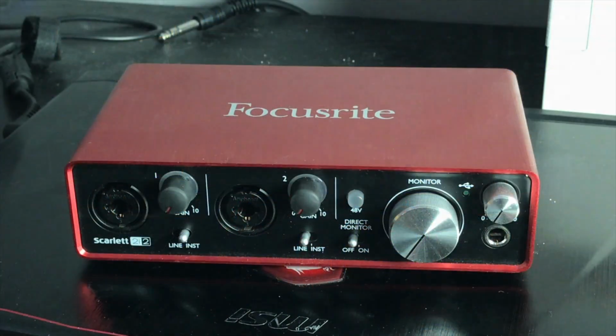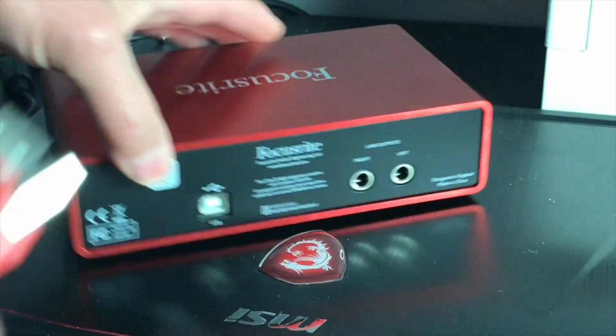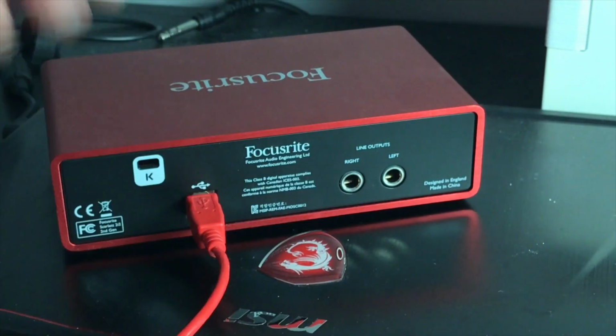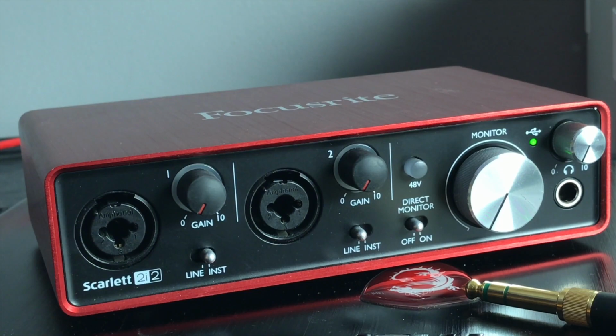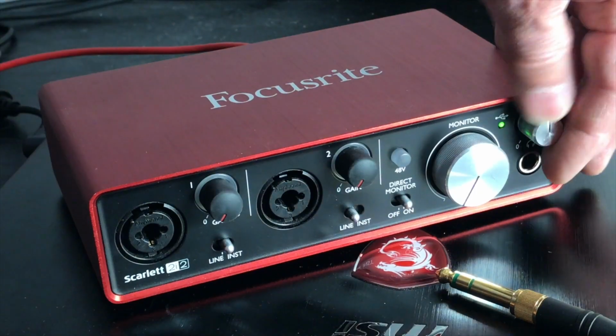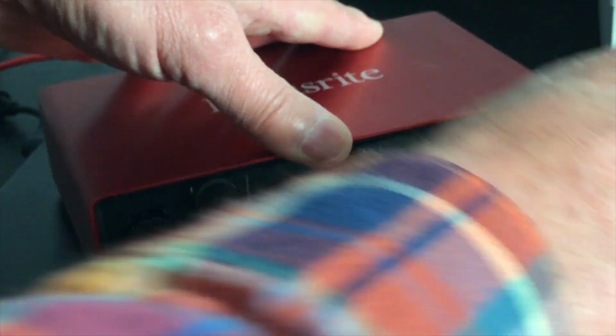So here we go. The first step is to set up your audio interface and headphones, in this case a Focusrite Scarlett 2i2. Connect the USB cable from the interface to your Mac for both power and bidirectional digital audio. Turn the direct monitor switch on so you can listen as you play on headphones. Turn the headphone volume knob down and plug in your headphones.